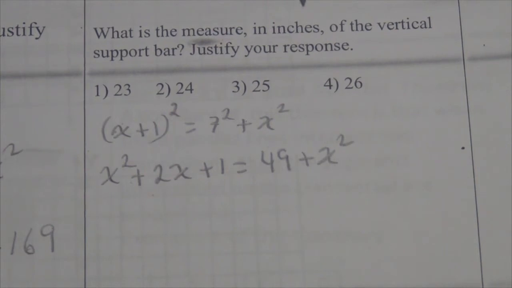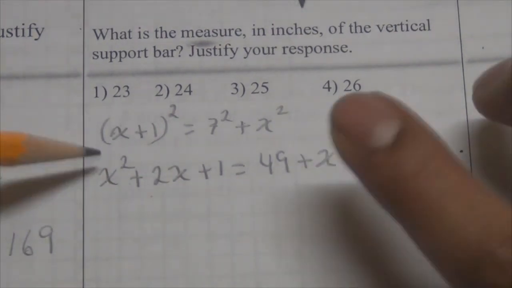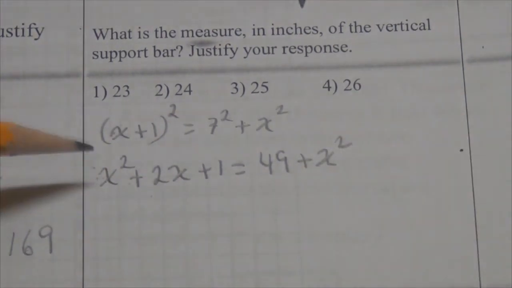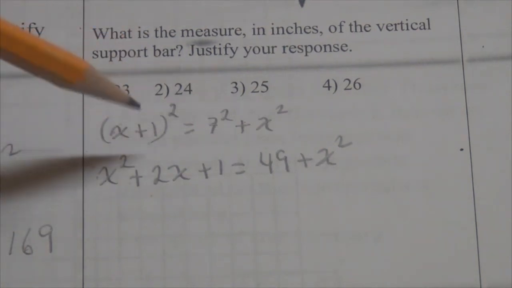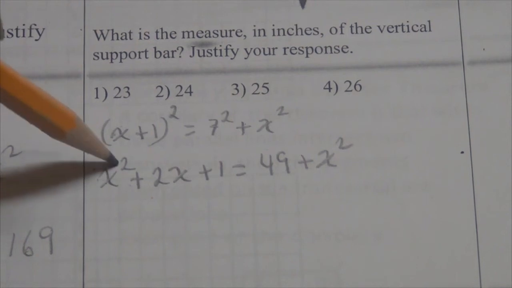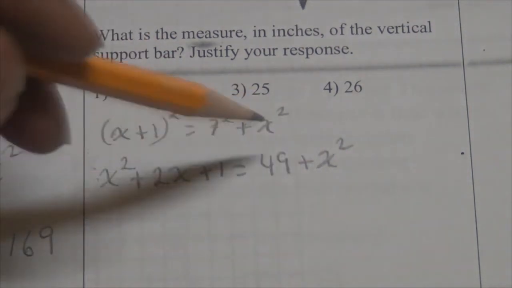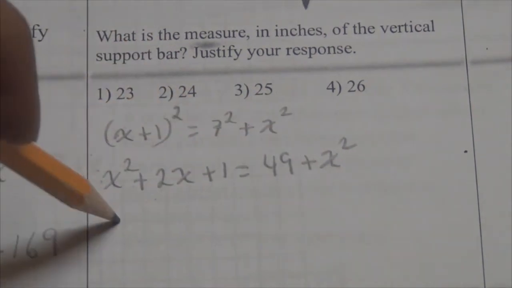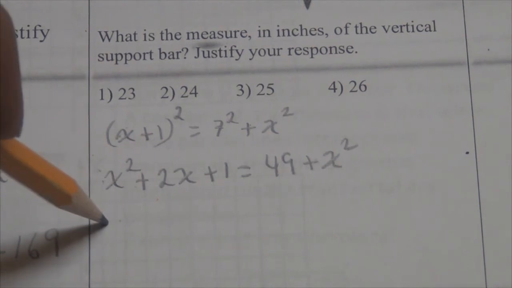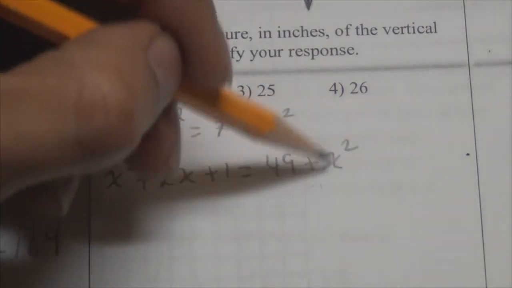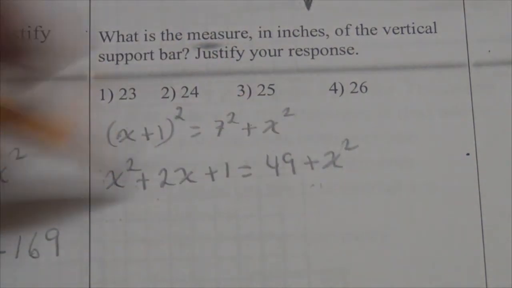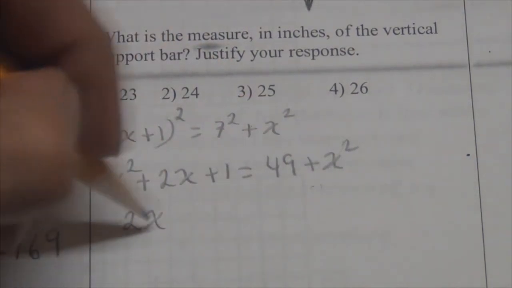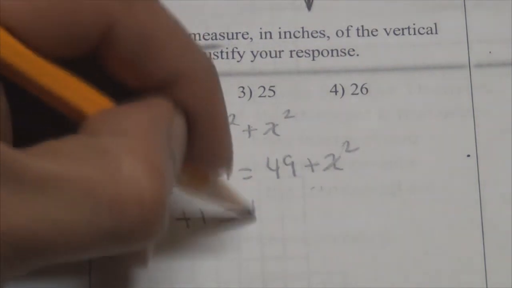Alright, if we examine this, we have the same terms on both sides. That means that they're going to cancel out. How? Well, sometimes you end up with quadratic terms, but that doesn't mean you're going to wind up with a quadratic equation. Because look, I'm going to subtract x squared here. It cancels out. What I do to one side, I do to the other. Guess what? They cancel out, and that just leaves me with 2x plus 1 equaling 49.